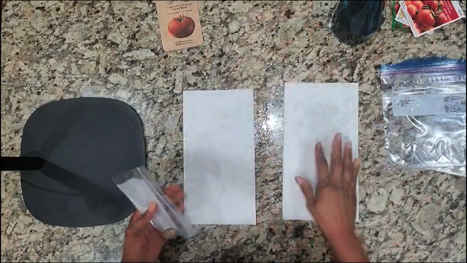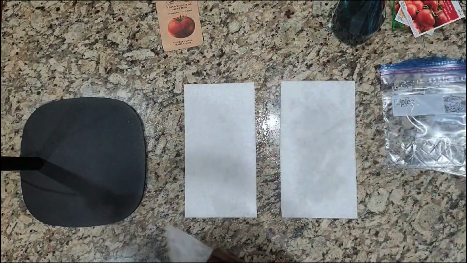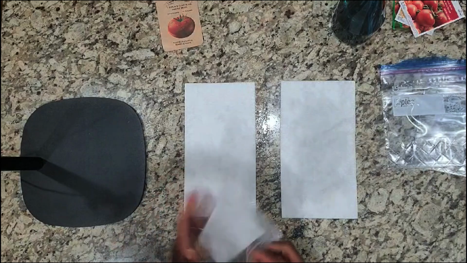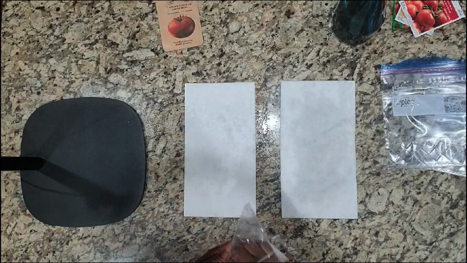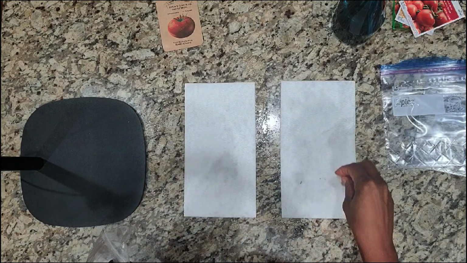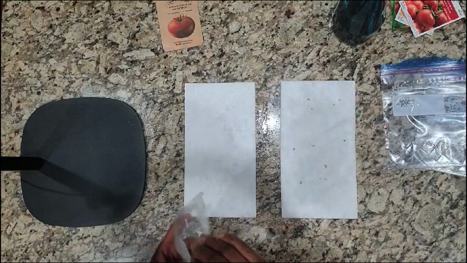Then you take your seeds. I am doing Roma on this one, and I'm going to do the Bonnie Best on this one. So you take your seeds and spread them out on the paper towel.